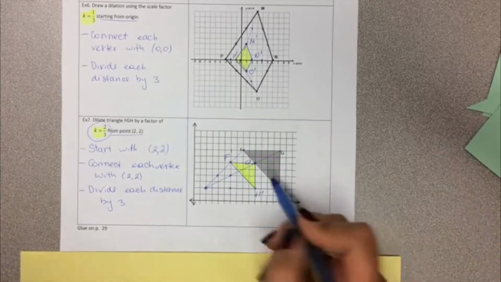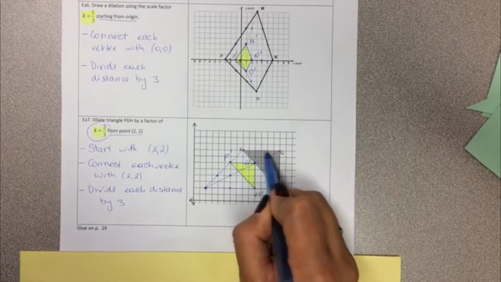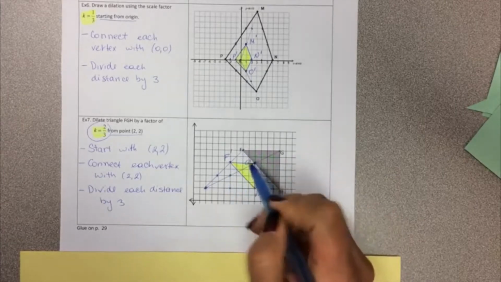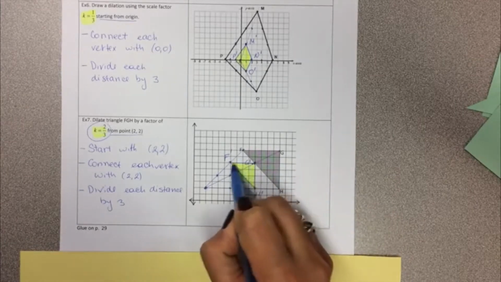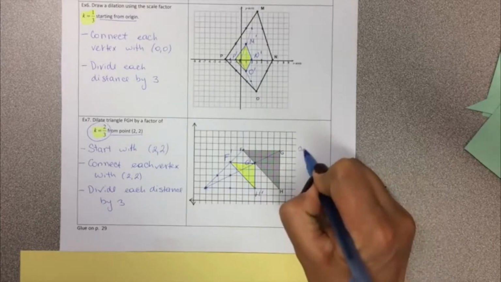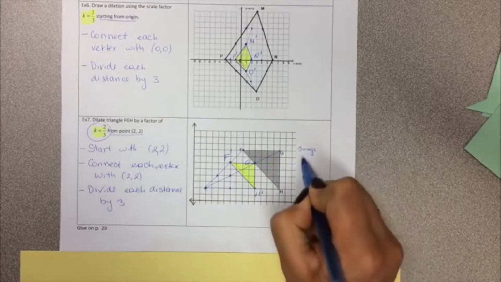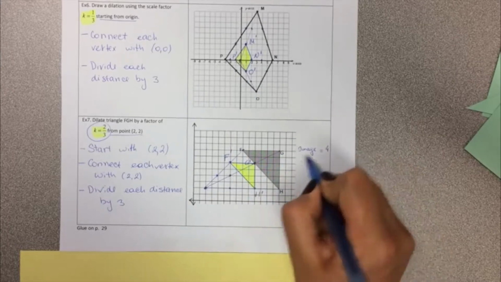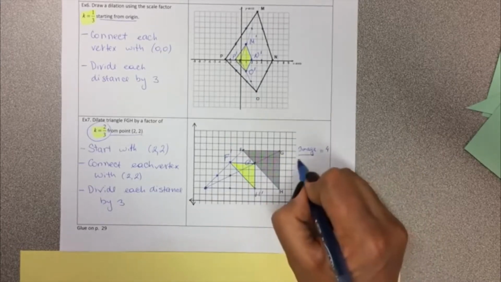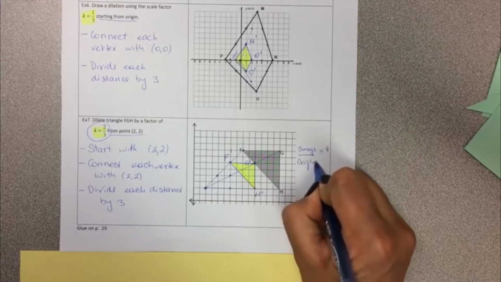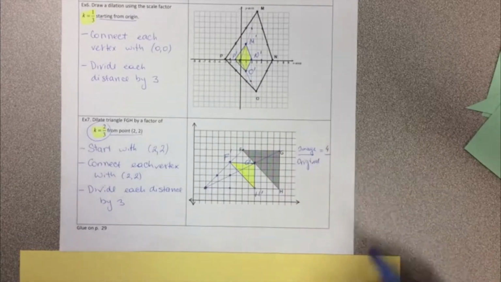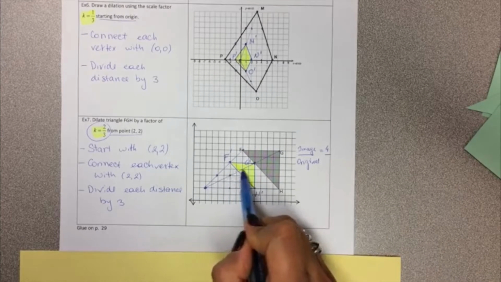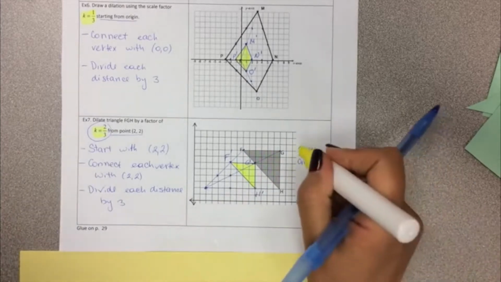To check, I can use the side measures, and I have FG prime, which is the image, and FG, which is the original. So I'm going to check if the ratio works of the image to the original.